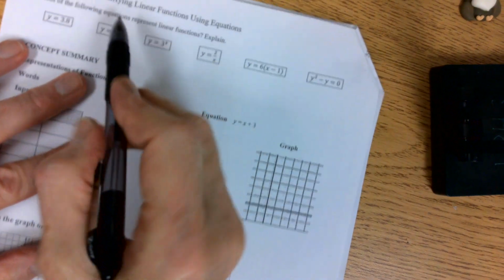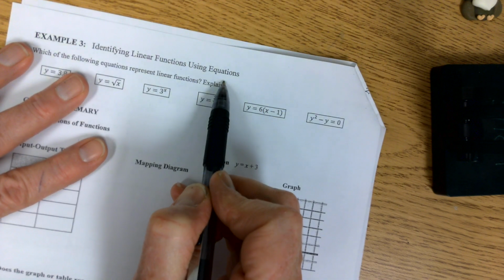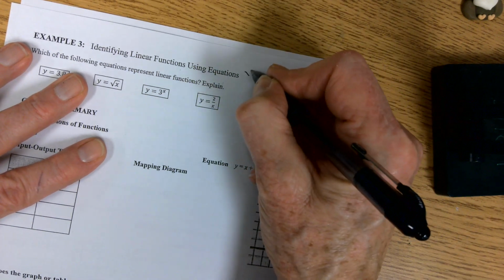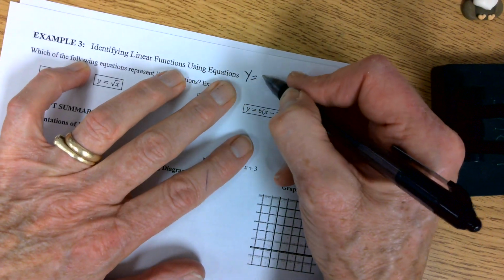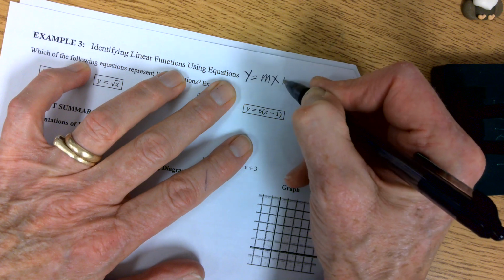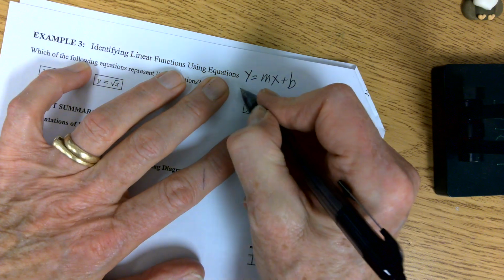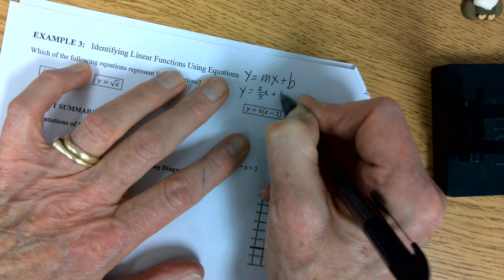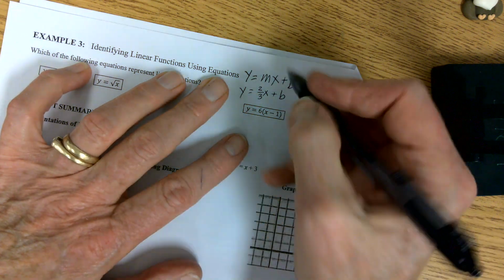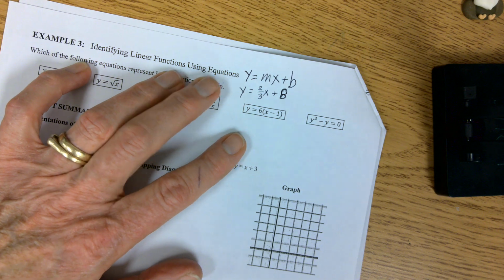Okay. Now, identifying if it's a linear function using equations. We said if it's linear, it can always be written in the form y equals mx plus b. Things to notice on this: y equals 2/3 x plus b, let's say plus 8. That is an example.